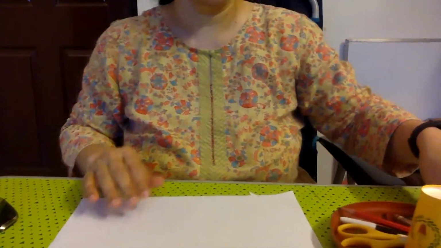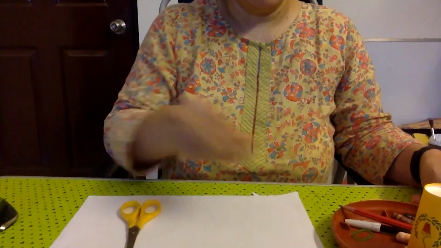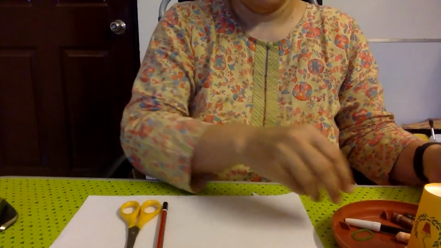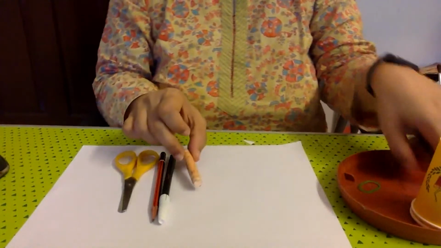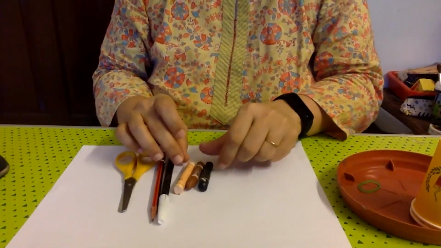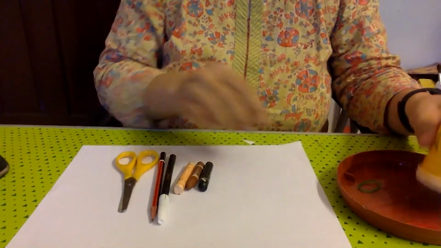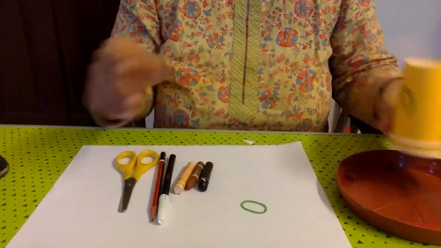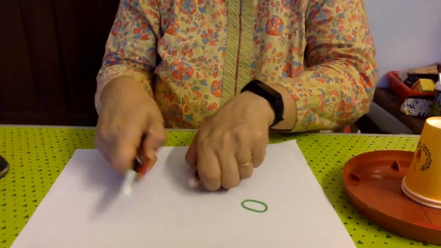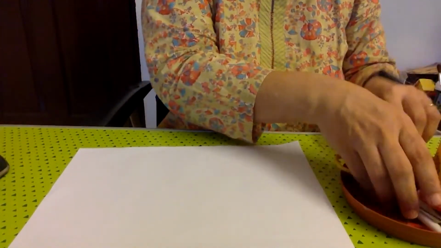We need an A4 size sheet, pair of scissors, pencil, a black sketch pen, brown, peach and black crayons, rubber band and 2 paper cups. So are we ready? Let's go.